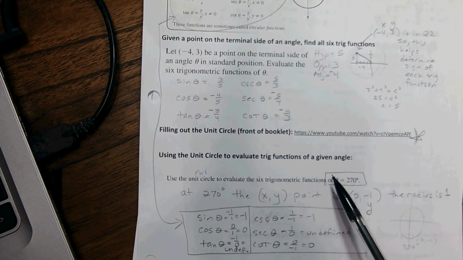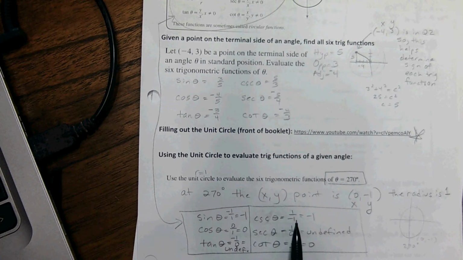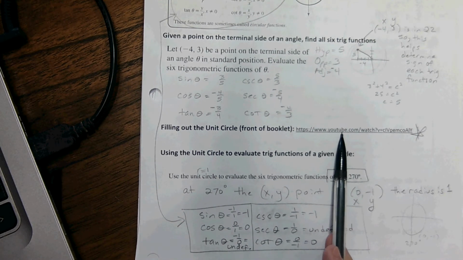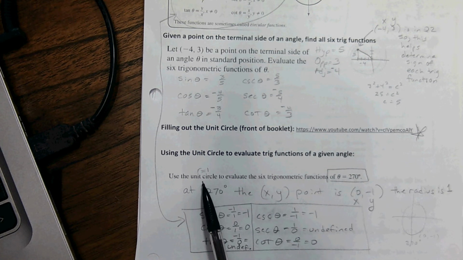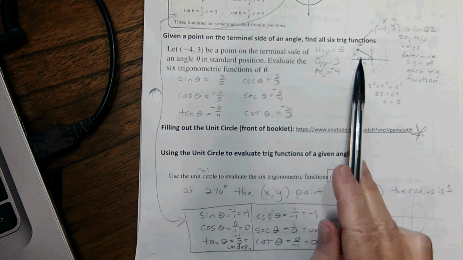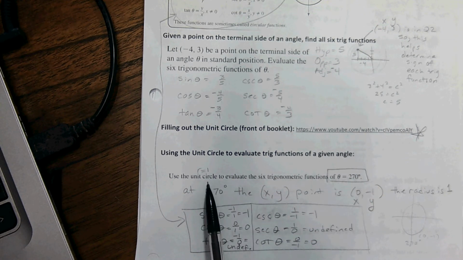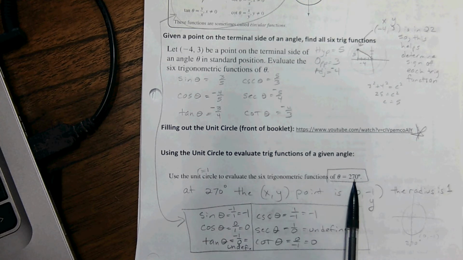It's a little different if I am using the unit circle, which we have already done. We have filled out that unit circle in the front of the booklet. We did that in the third quarter. So here it says use the unit circle. So it's not a point on the circle. I'm using a unit circle where I know the radius is 1. And on the unit circle, they give me 270 degrees.